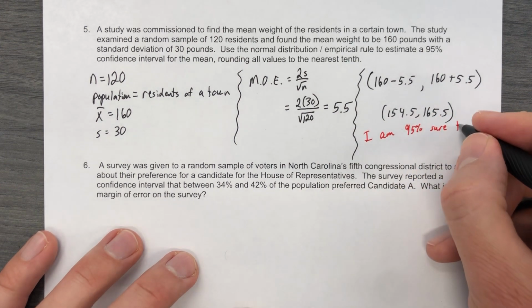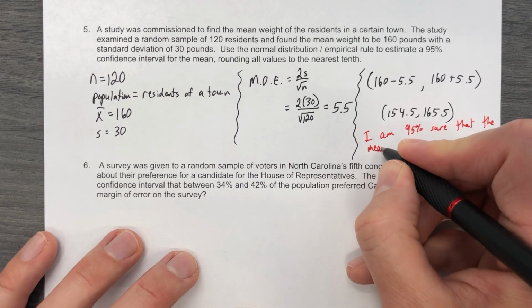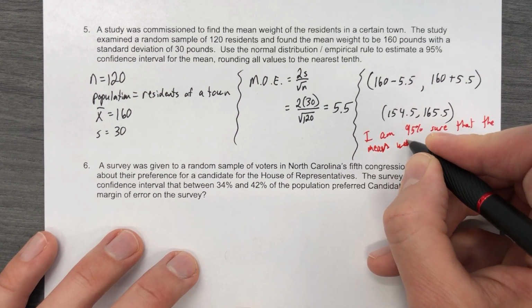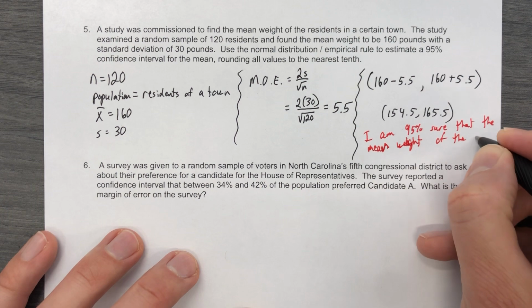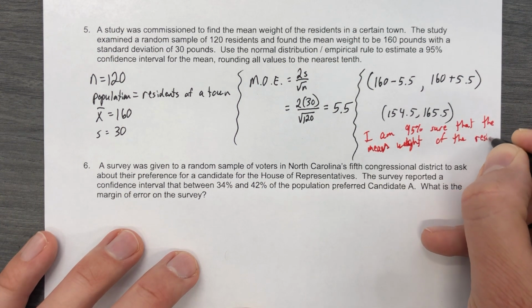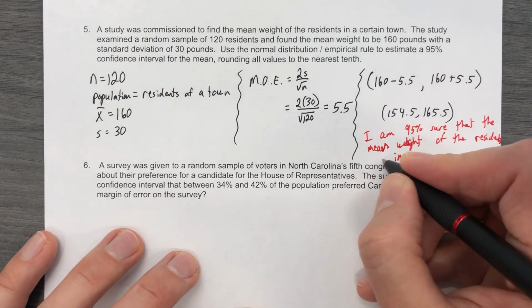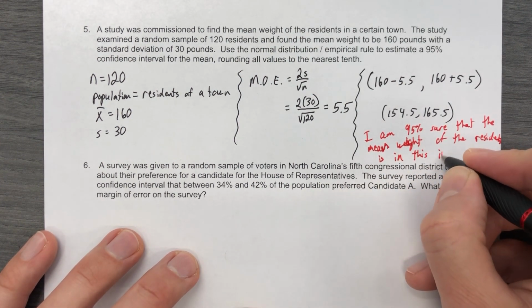And just because it's good to make sure we understand, I am 95% sure, use a different word this time, that the mean weight, average weight, of the residents is in this interval.